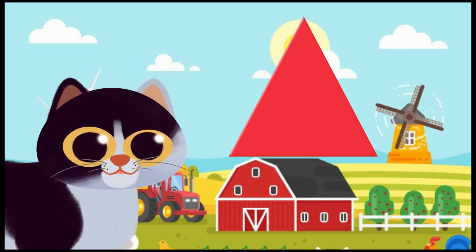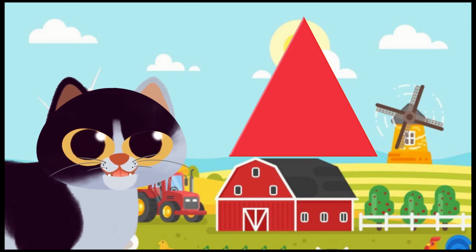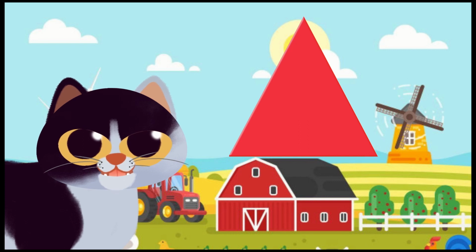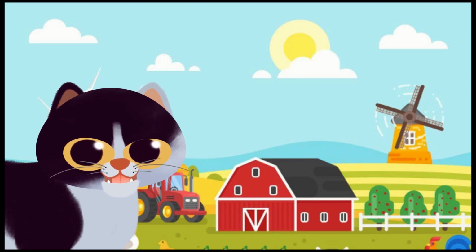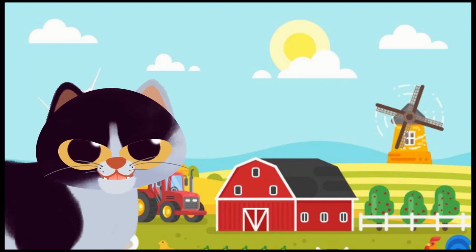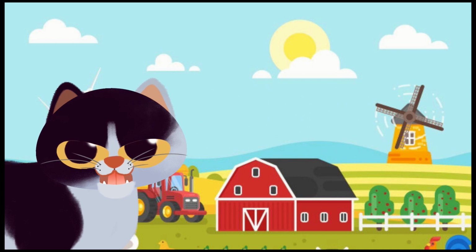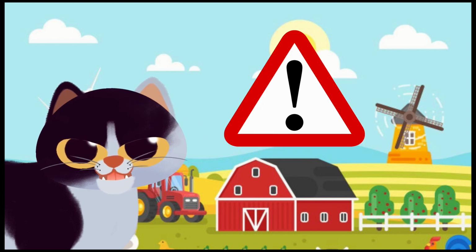A triangle is a closed, flat shape with 3 sides. The examples of a triangle shape are a tortilla chip, a sandwich slice, and a road sign.